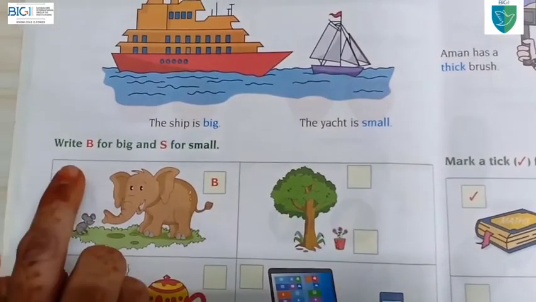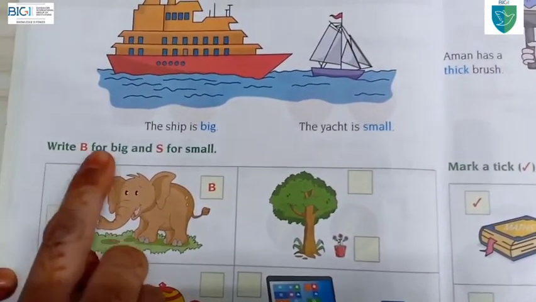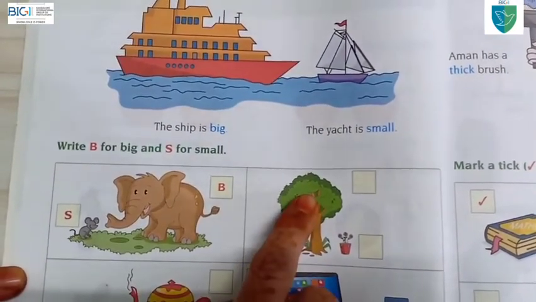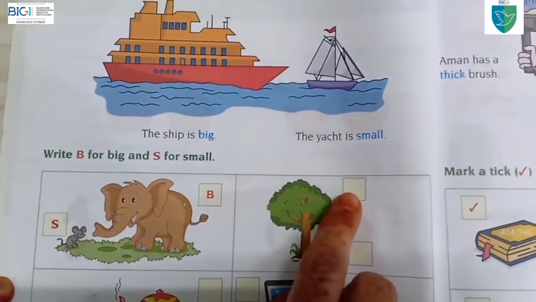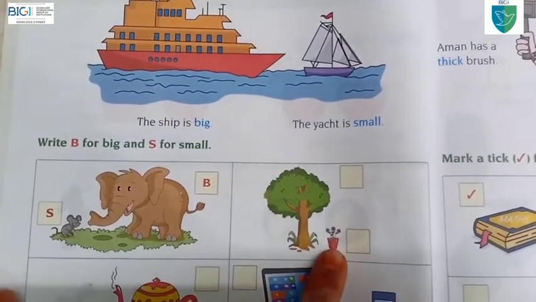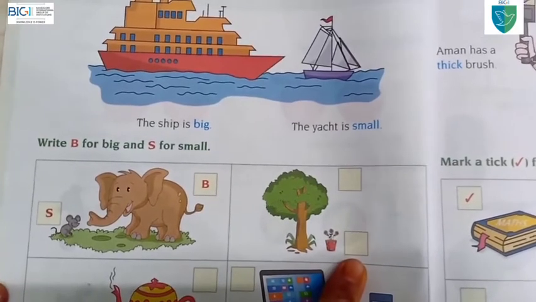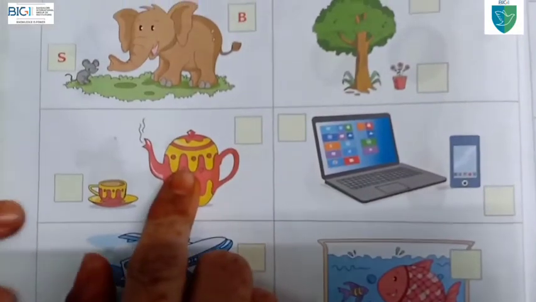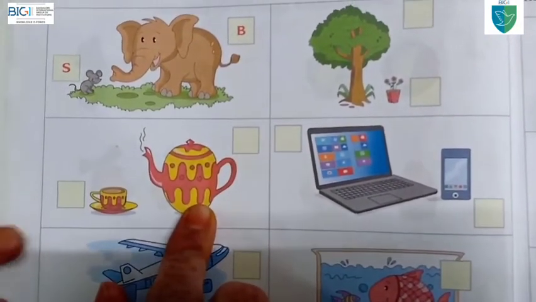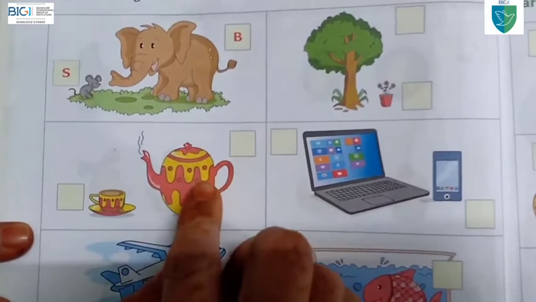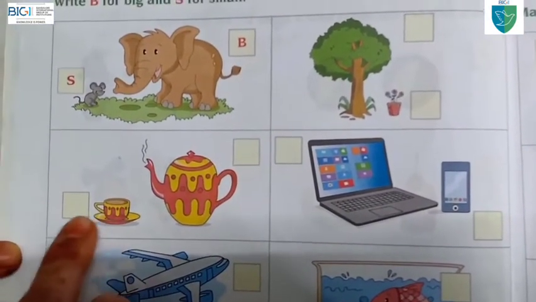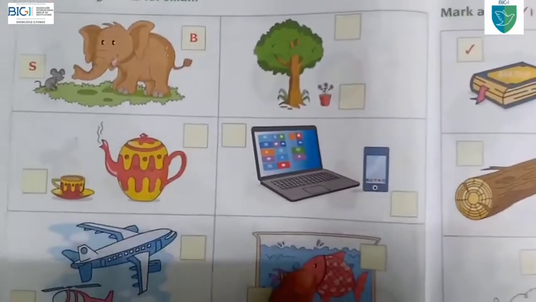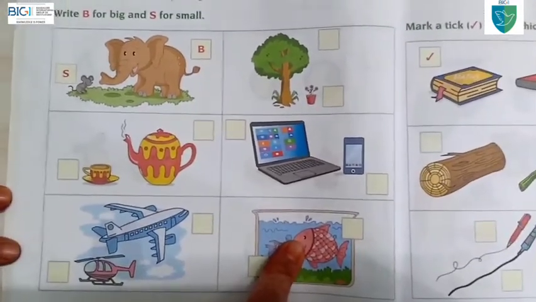Now let's read the instructions. Write B for big and S for small. What do you write for a big tree? You have to write B. This is a small plant, so you have to write S in the given box. Now look at the other picture. This is a big kettle. You have to write B for big and S for the cup, which is small. These three you will see the pictures carefully and do on your own.